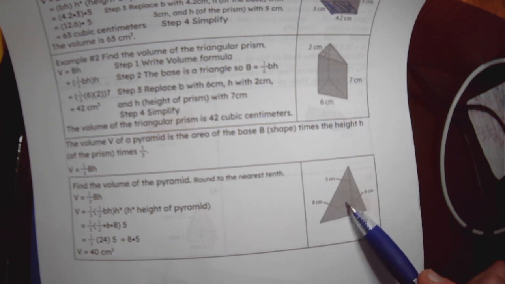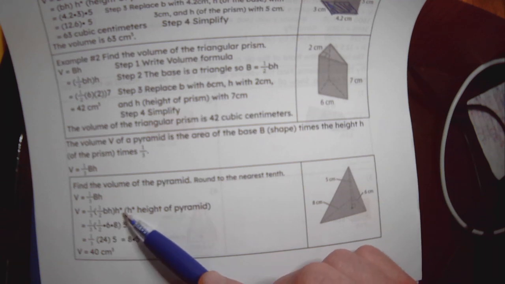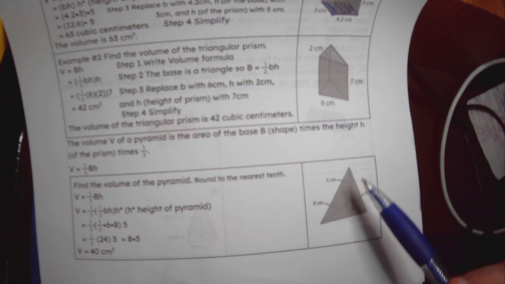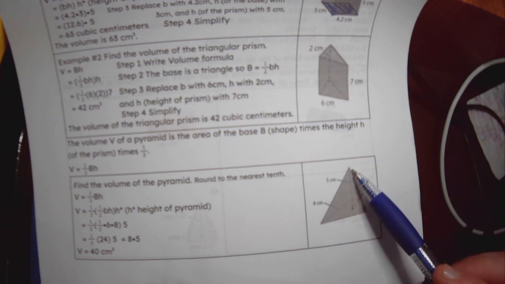Now I'm going to substitute in the values, or replace them. So the base of the triangle is 8. The height of the triangle is 6. The height of the pyramid is how far this base is from the vertex of the pyramid, which is 5. And with a pyramid, the height goes from the vertex down to the base, and it's on the inside, typically, on a pyramid.